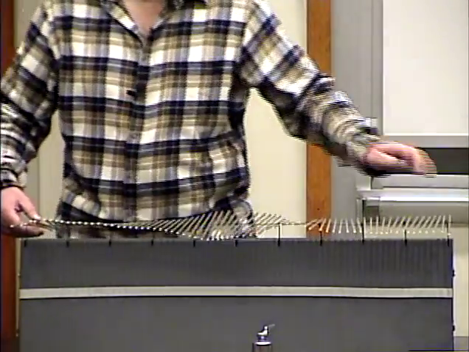I can actually even make a, fact that, look, that if a wave travels and gets to the end, it is going to be bounced back. You see that? So it's going back and forth now.